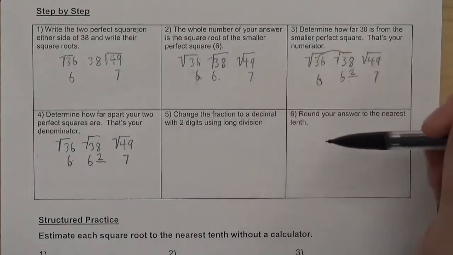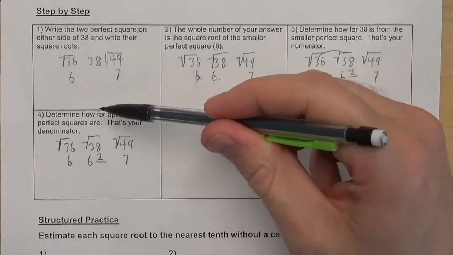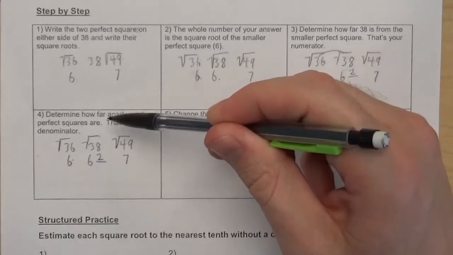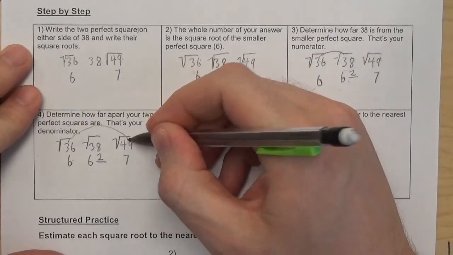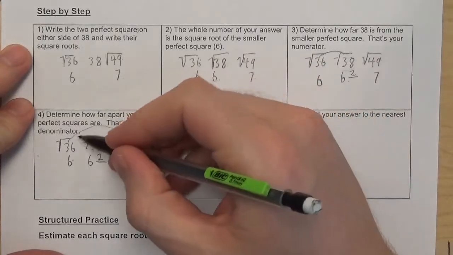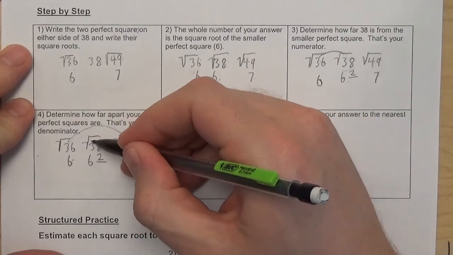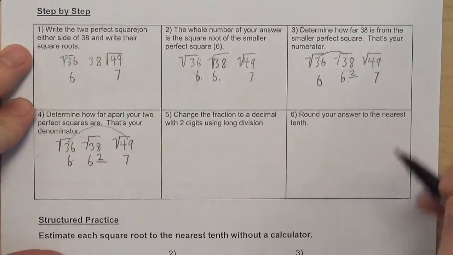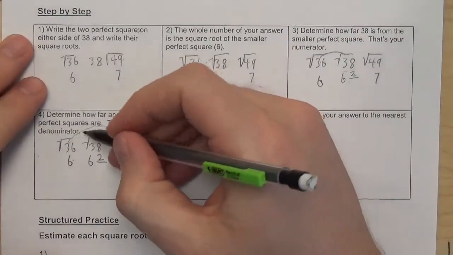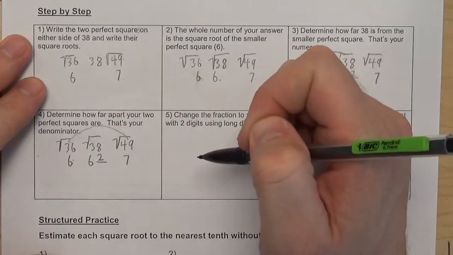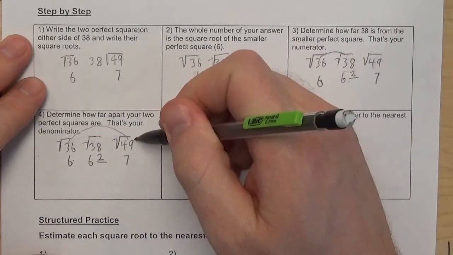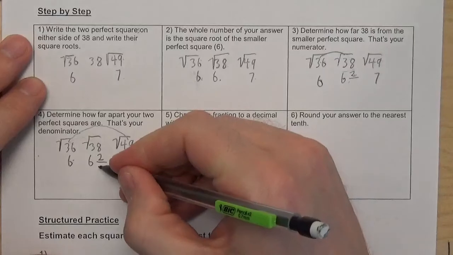Now, the next part is to find our denominator. It's to determine how far apart your two perfect squares are. So the distance between the two perfect squares, that's our denominator. So our first numerator was just between the smaller perfect square and the number we're taking the square root of, but this is the distance between the two perfect squares. So from 36 to 49, the difference there, you could just subtract them, 49 minus 36, you get that. It's 13.